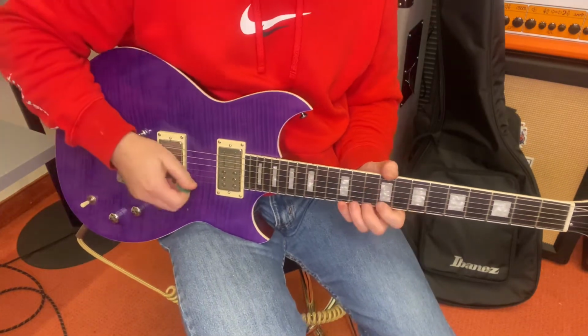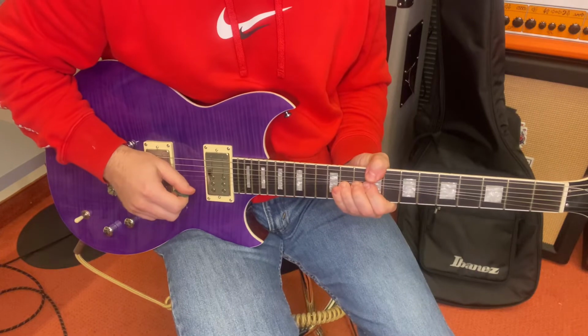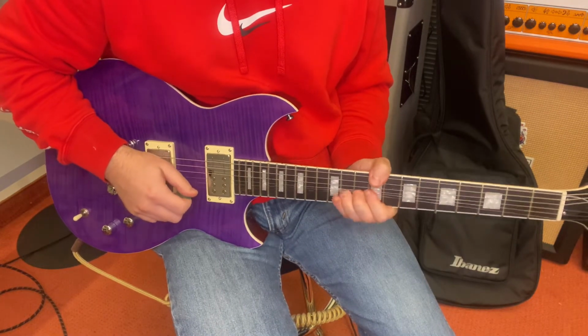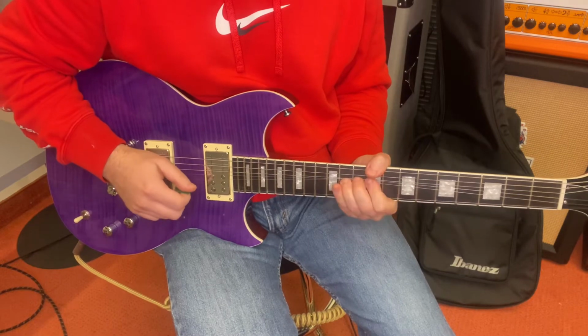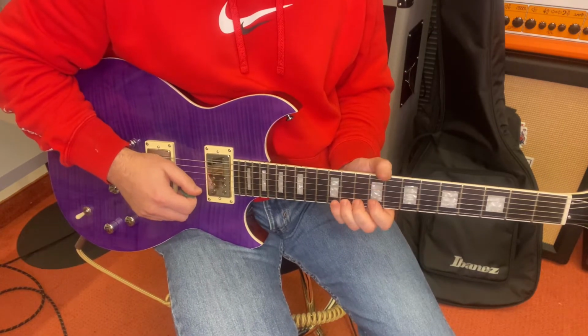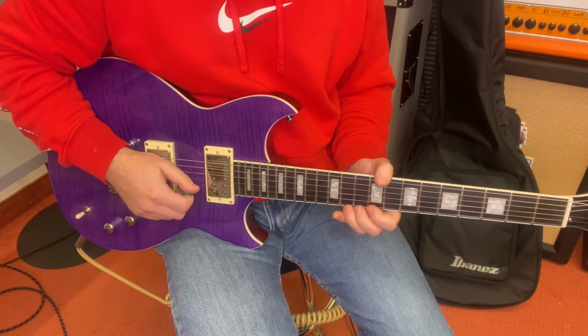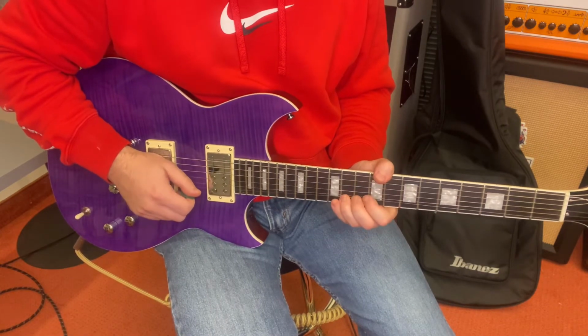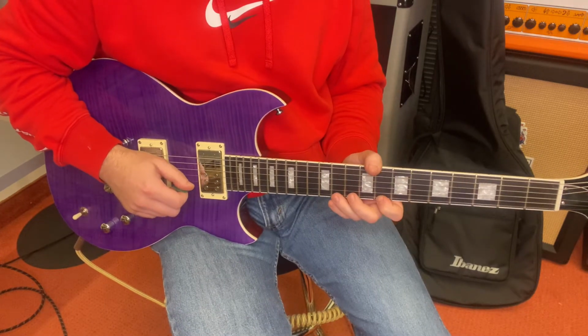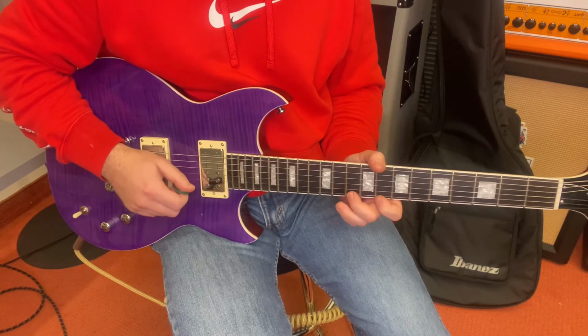All right, next lick. Easy bend on the 11, a full step bend, release and pick the 11, and then run down 11 to 10 to 8.